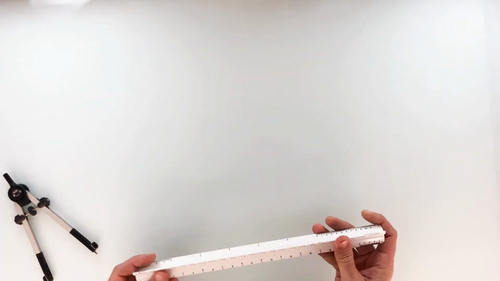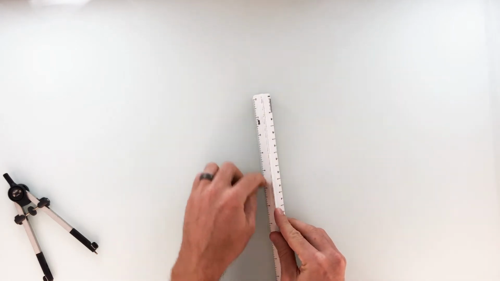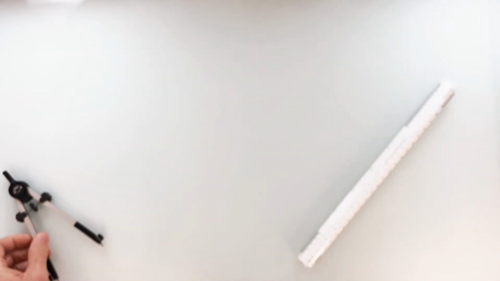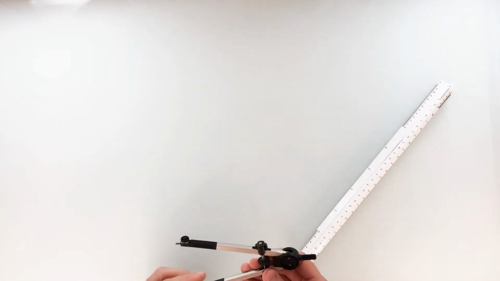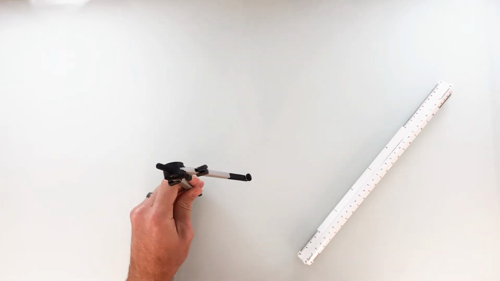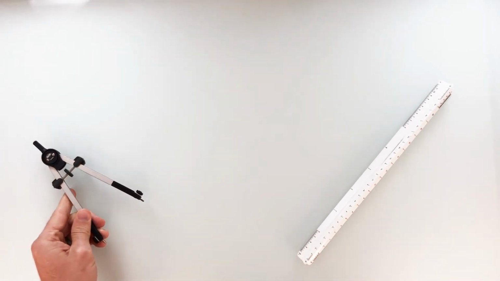Okay, so first let's go over our tools here. We have our straight edge, which is exactly what it sounds like. It's just a tool for creating straight lines. You can think of it as a ruler with no markings. Obviously I've got markings on this ruler, but we're not measuring anything. We're just creating straight lines with this. And the next thing we have is our compass, which is a tool for creating circles and parts of circles called arcs. So you have a pointer side and a marking side, where the pointer stays stationary and the marking side can turn freely to create those arcs and circles.